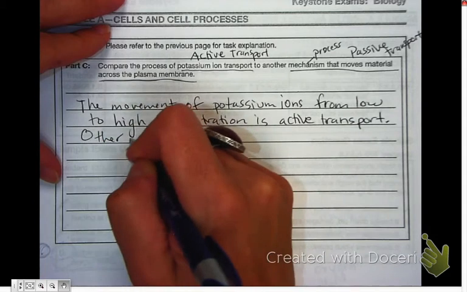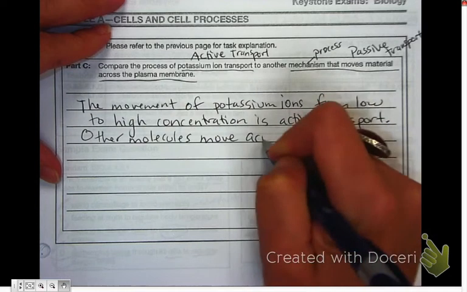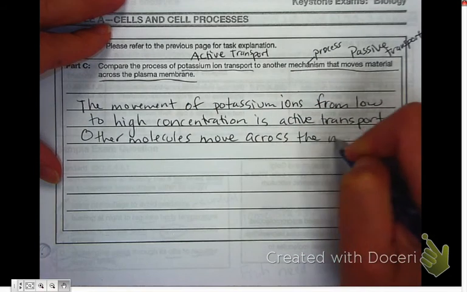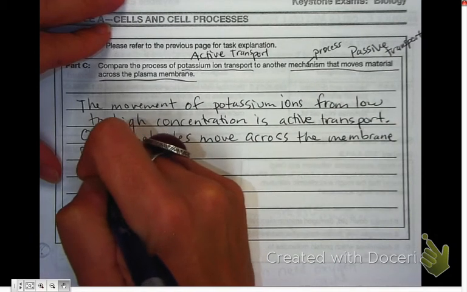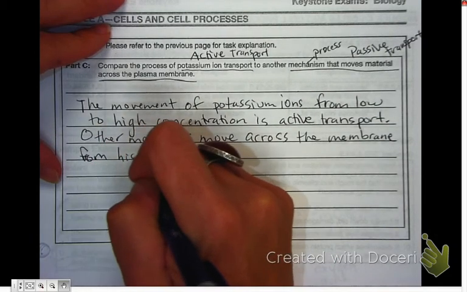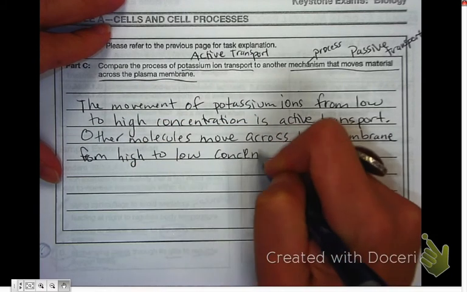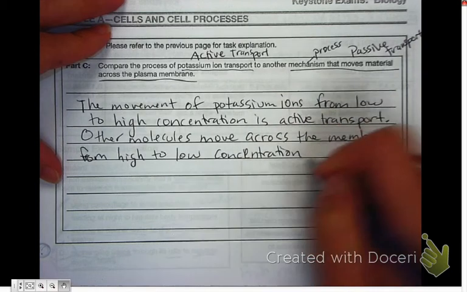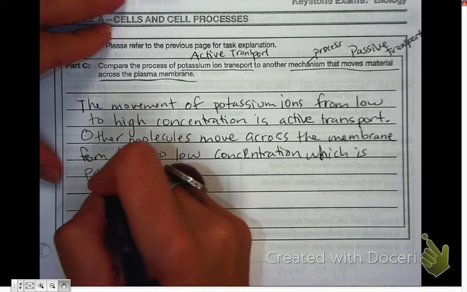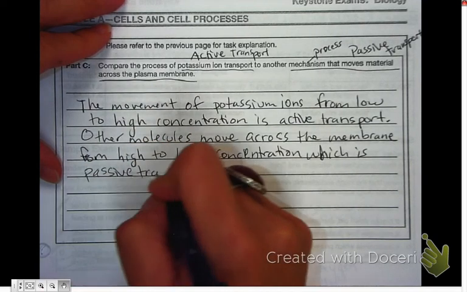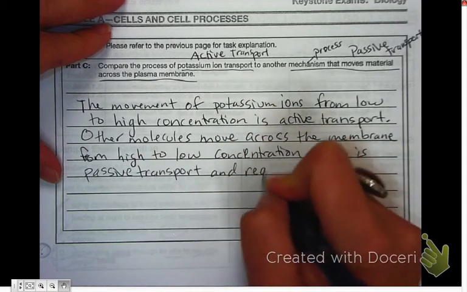Other molecules move across the membrane from high to low concentration, which is passive transport, and requires no energy.